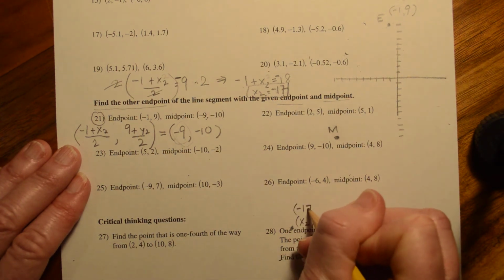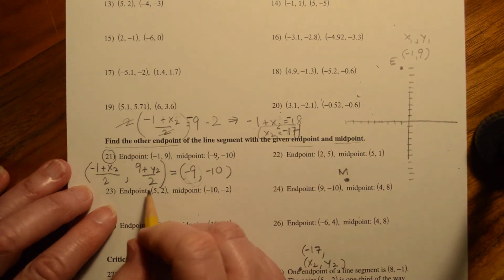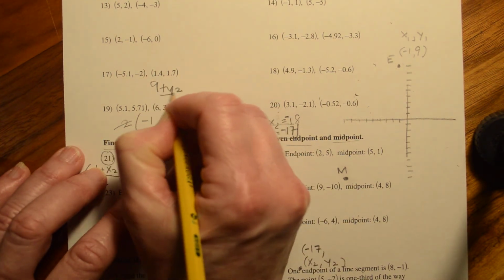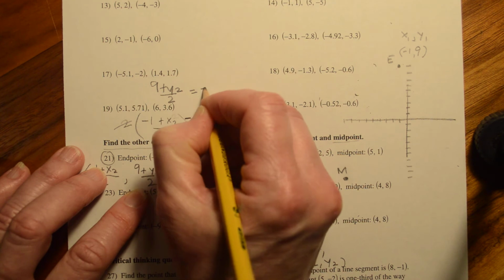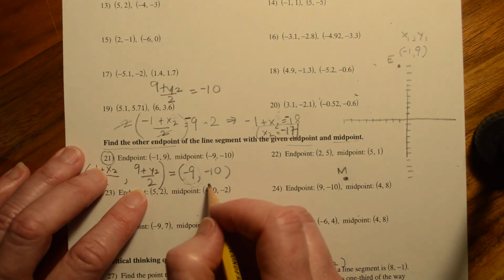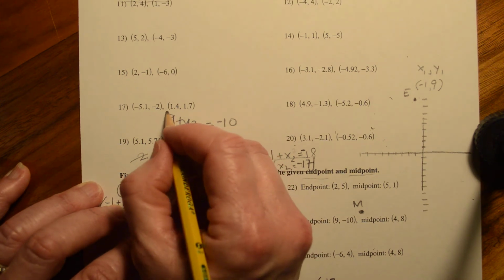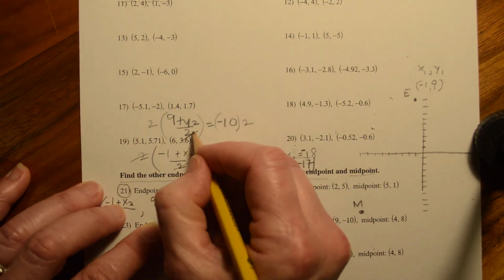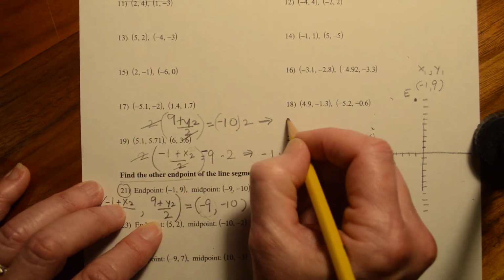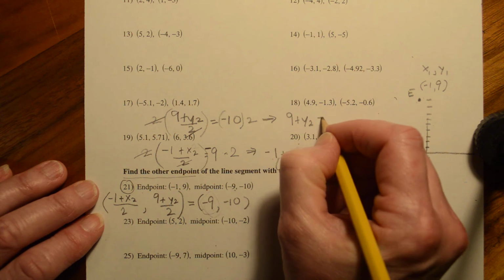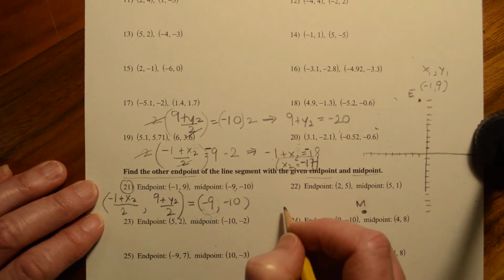Now let's do exactly the same thing. I'm going to take 9 plus y2 over 2 equals, let's make sure I do that properly, negative 10, not 10. Then I'm going to double both sides to clear out that fraction. These will cancel, and I get 9 plus y2 equals negative 20.